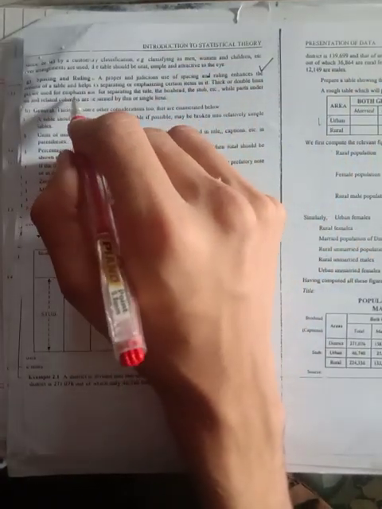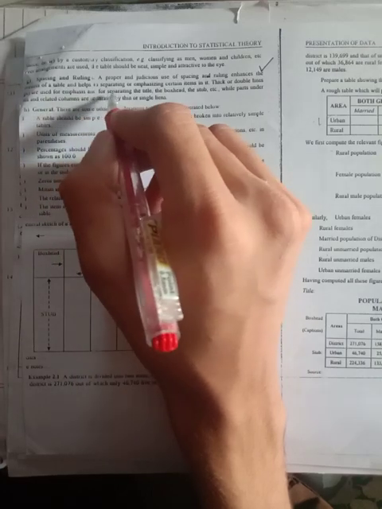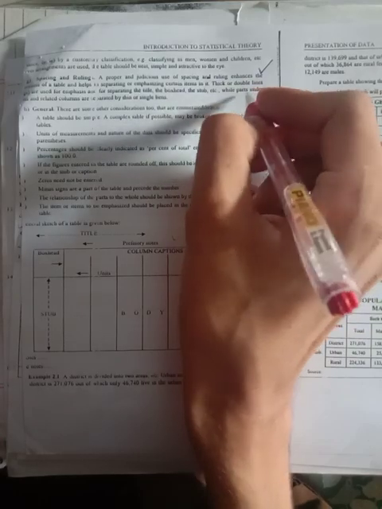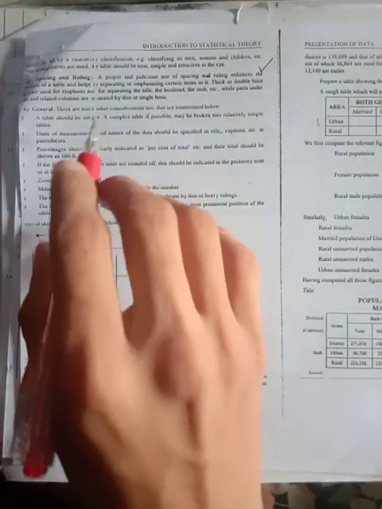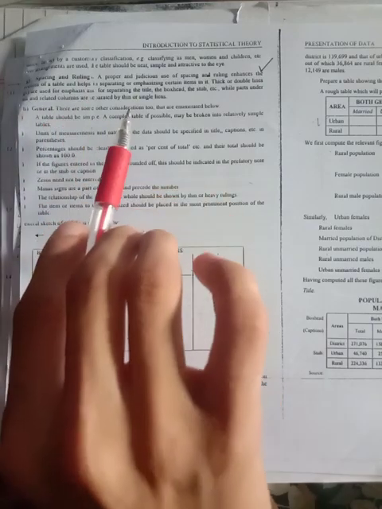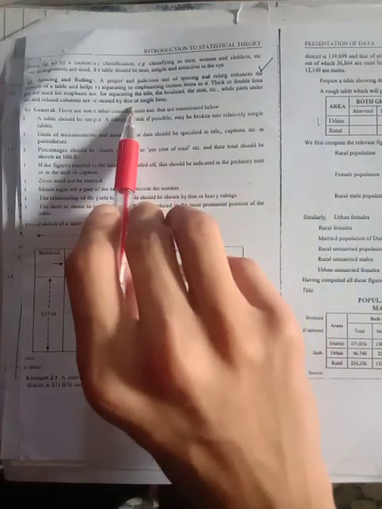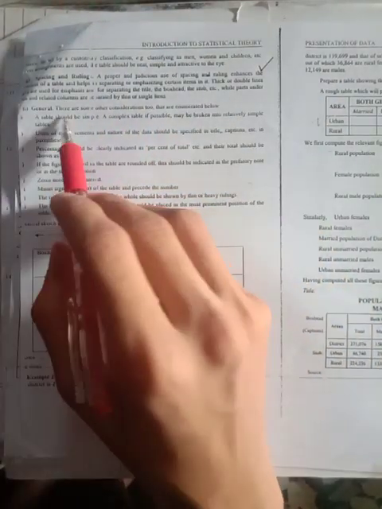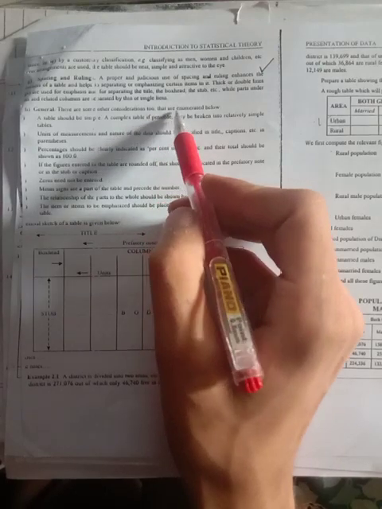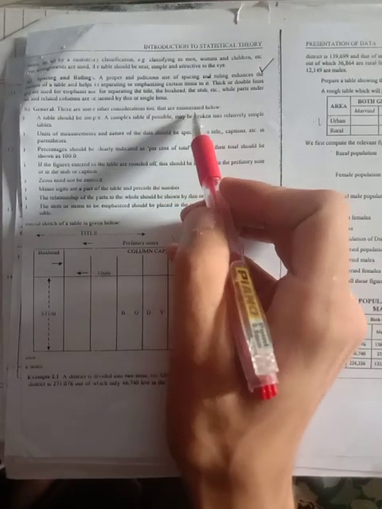Thick or double lines are used for emphasis and for separating the title, the box head, and the stub, while the parts under the rows and columns are separated by thin or single lines. There are some other considerations too that are enumerated below.